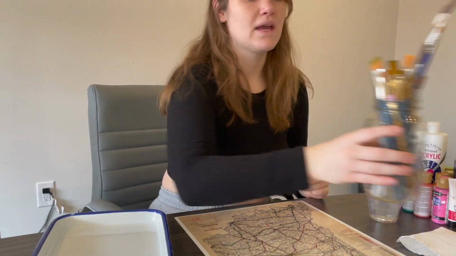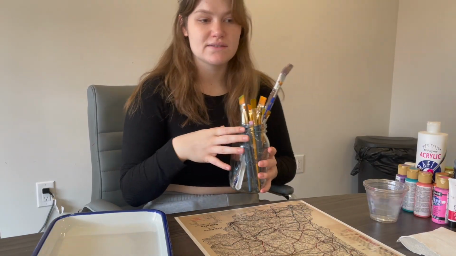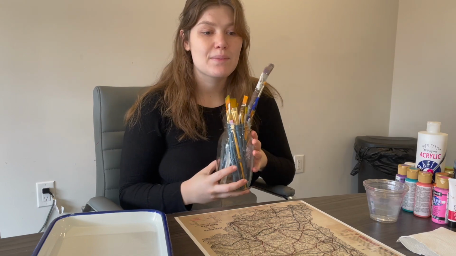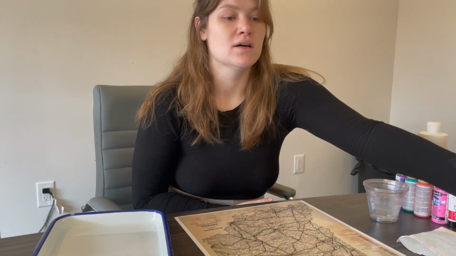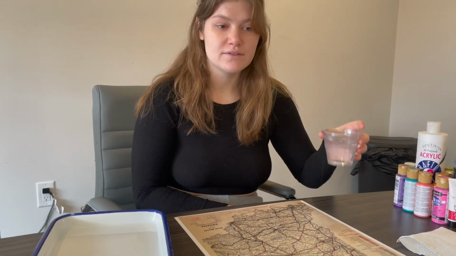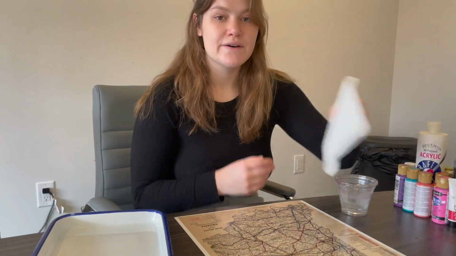Also, another great resource is to have reference images of what you want to paint so you can have an idea of dimensions or what you want to do. So when you start painting, you want to make sure you have all your supplies, and that will include paint brushes, a cup of water, paper towel.